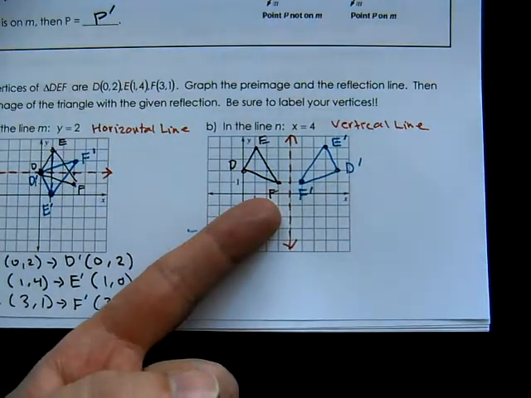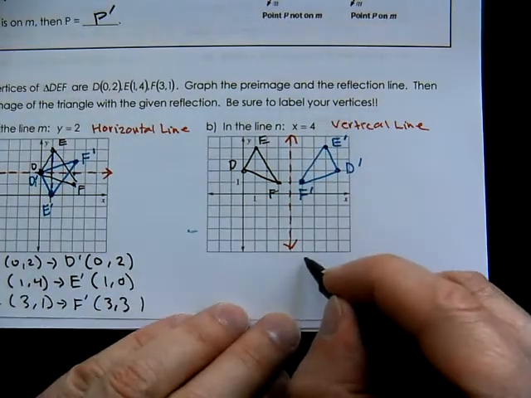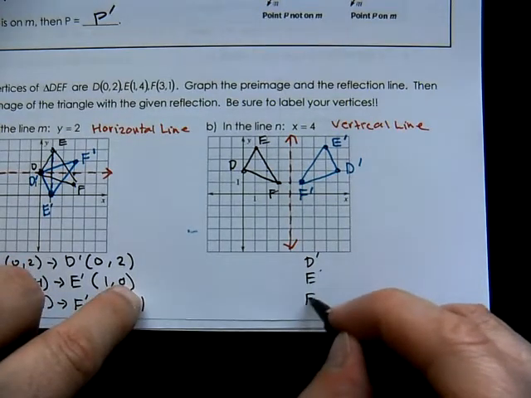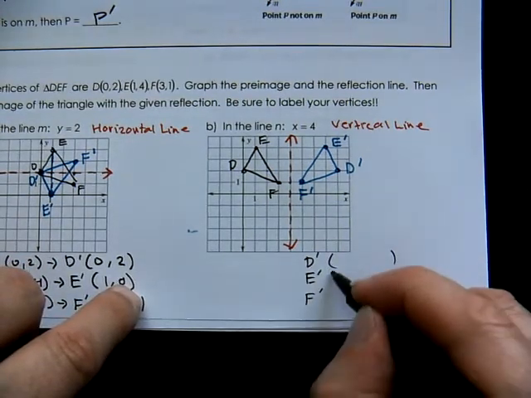So again, on your homework they will ask you, where is D prime, E prime, and F prime located? So let's just jot down those coordinates.